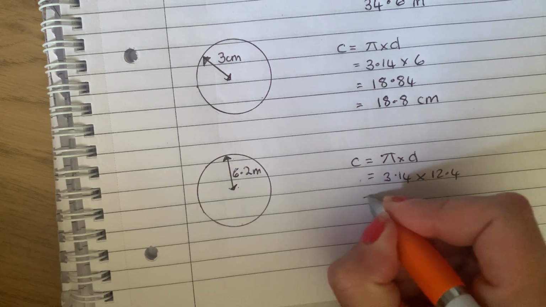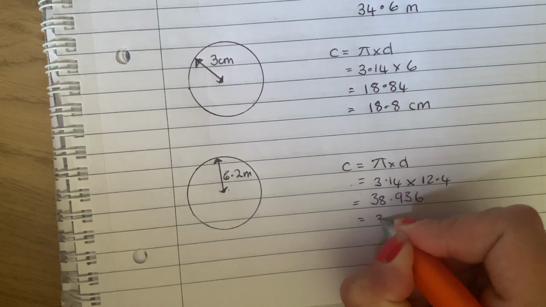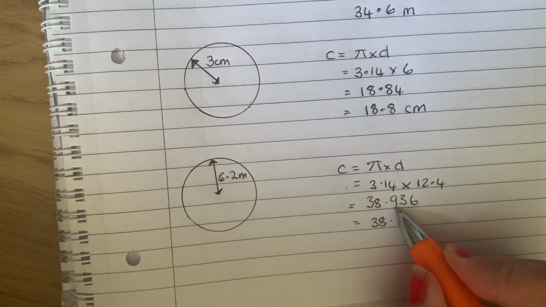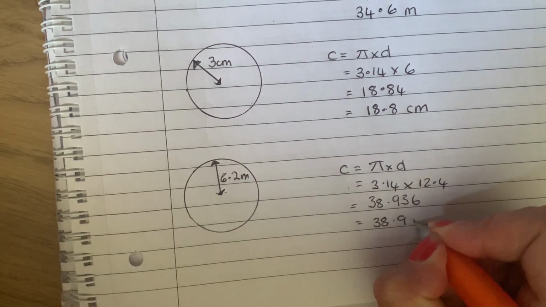Okay, that gives me 38.936. What's that to one decimal place? Is it 38.9 or 39.0? Because that's a 3, round down, so 38.9.